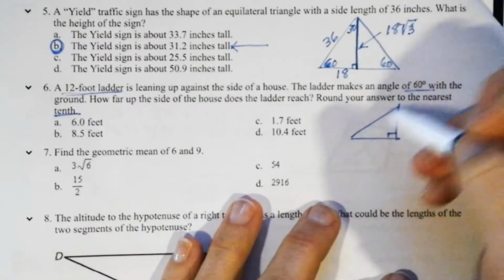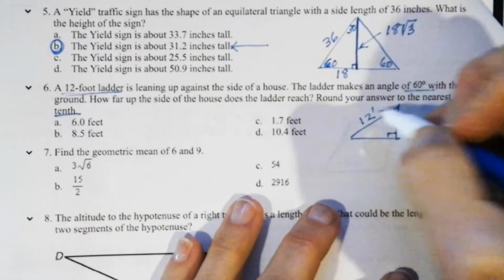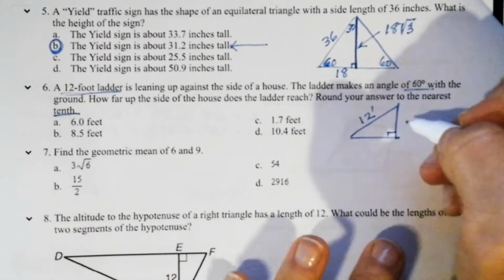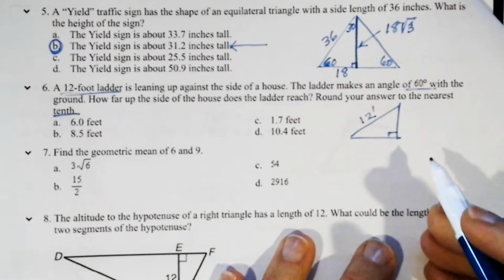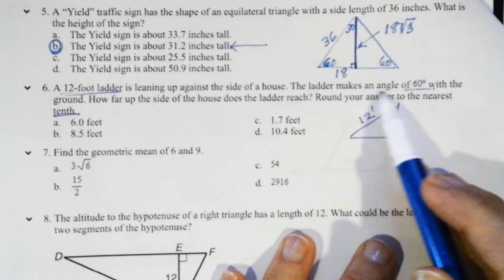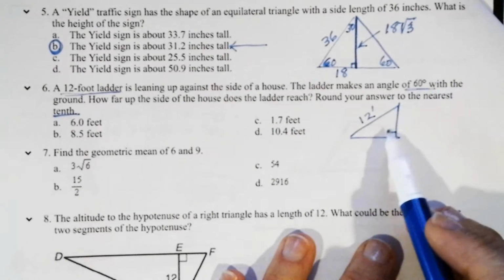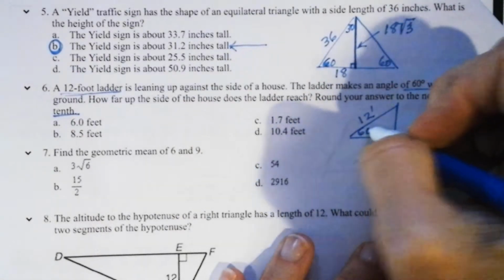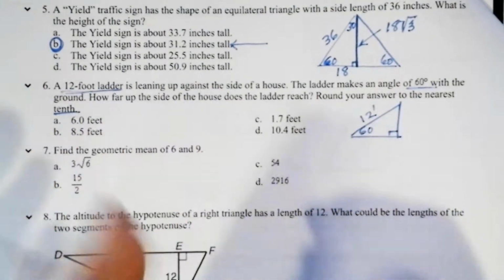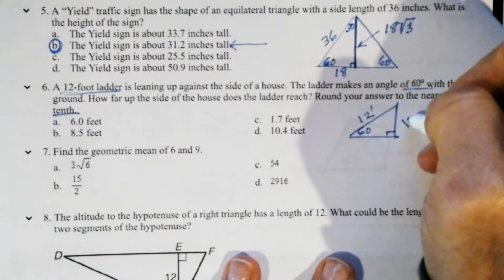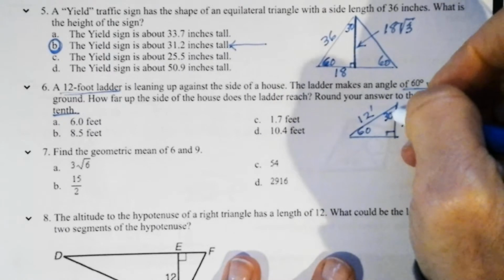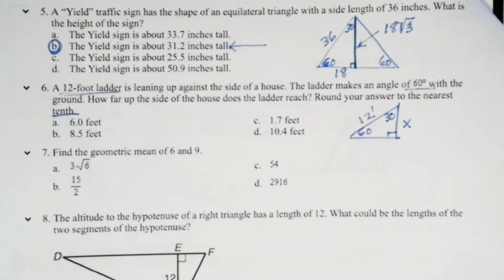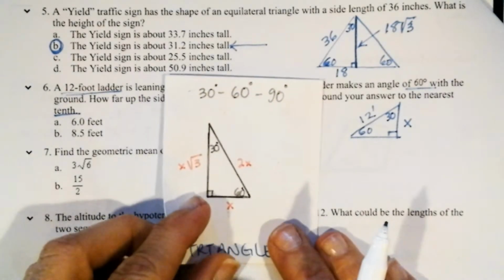So I've got a 12-foot ladder. That's my ladder. Here's my house. And it says the ladder makes an angle of 60 degrees with the ground. So if this is my ground, then this is 60. Lo and behold, this is the house. This is what I'm looking for. This is 30. So again, this is my 30, 60, 90.